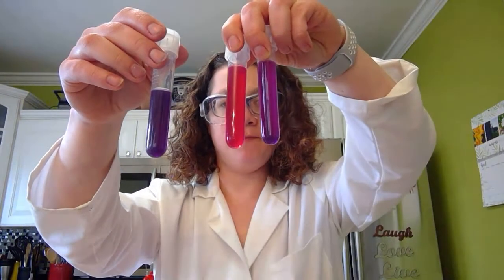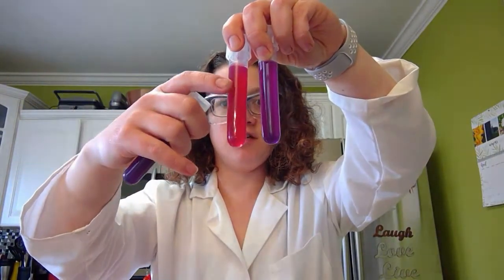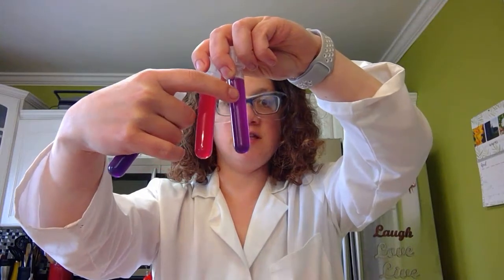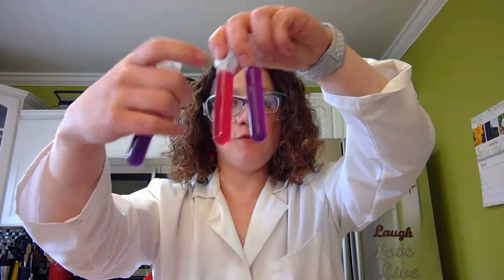All right, so we have vinegar and we have seltzer, and then we have our standard. So here's our original, and then I'm going to hold these two up. This is the vinegar, and this is the seltzer.